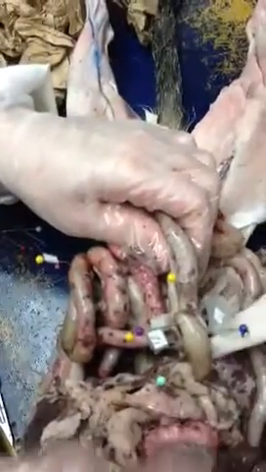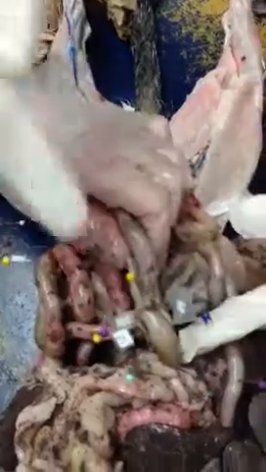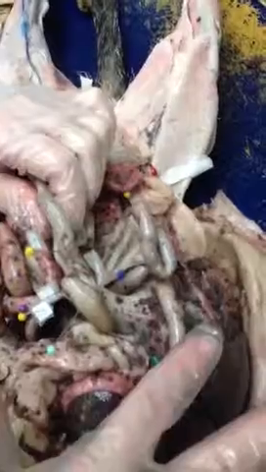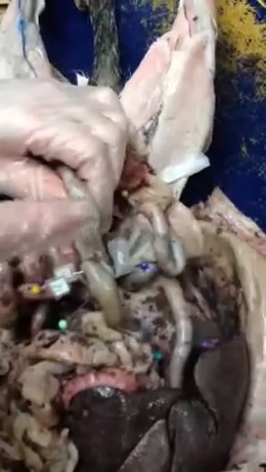The ileum goes to the large intestine, at the ileocecal valve. Duodenum, jejunum, ileum. This is the small intestine. This is the large intestine. This is the ileum, part of the small intestine.